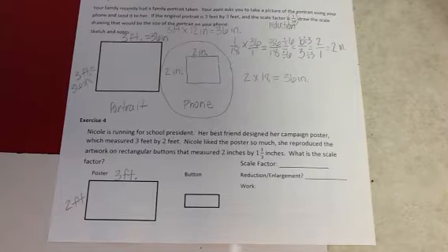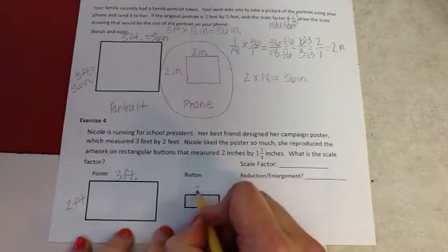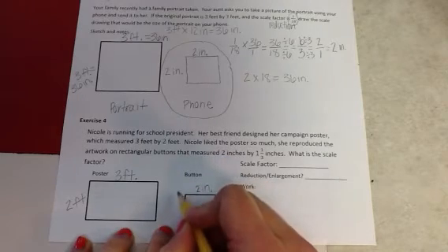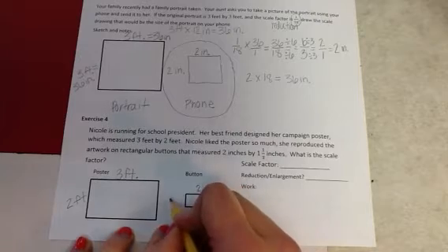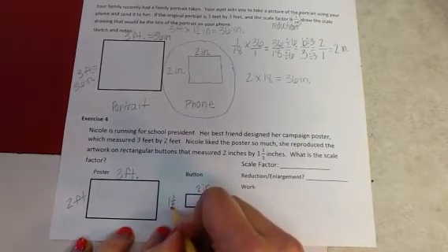Nicole liked the poster so much that she reproduced the artwork on rectangular buttons that measured 2 inches by 1 1/3 inches. So this is 2 inches. Again, the longer side's 2 inches because it's the longer length, by 1 1/3 inches for the width.